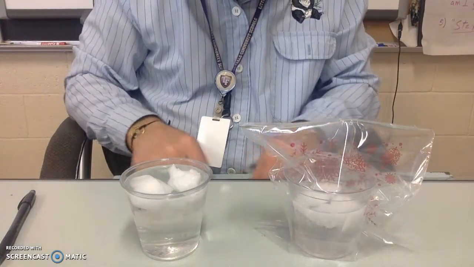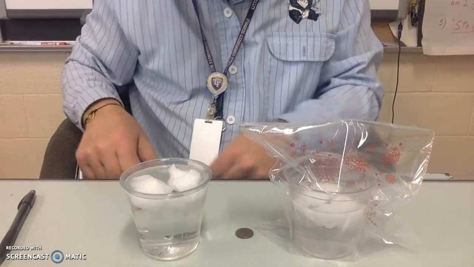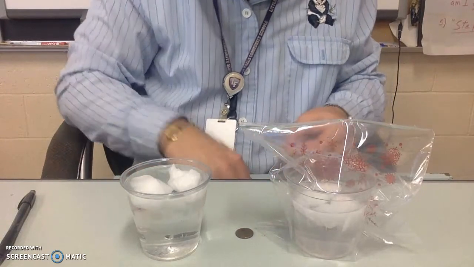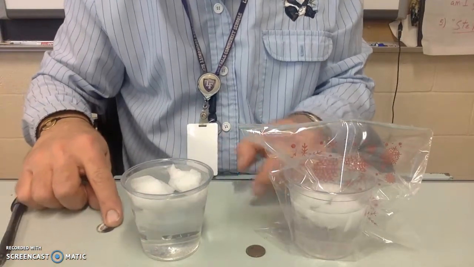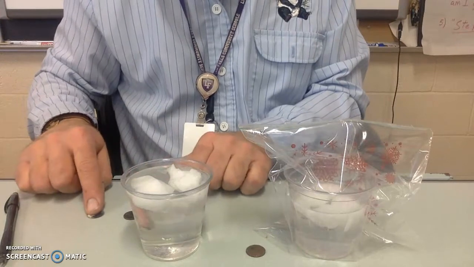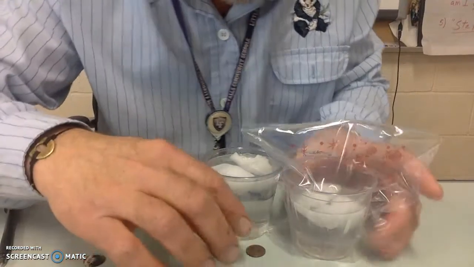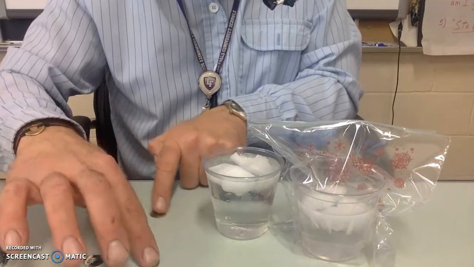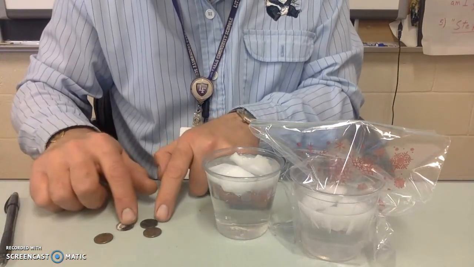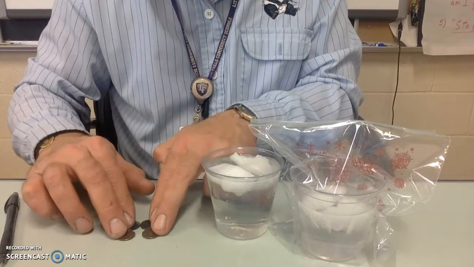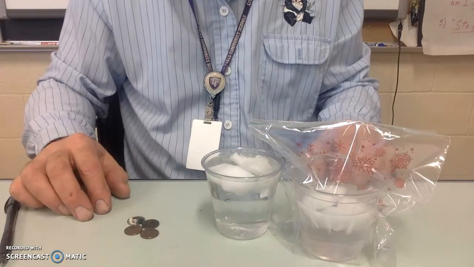Just like as if I had pennies. And they were air molecules at one time, right? They were farther apart and they were floating around, right? They're all floating around. And then they got cold, and then they started clinging to each other, forming water on the surface.